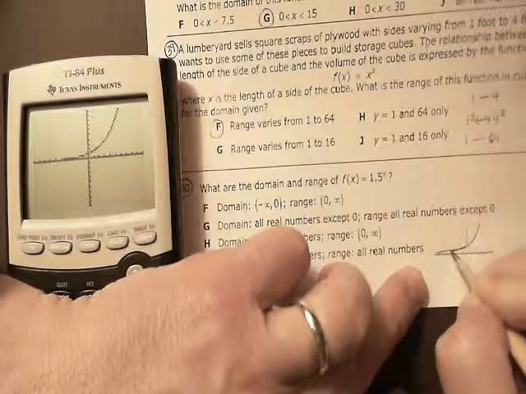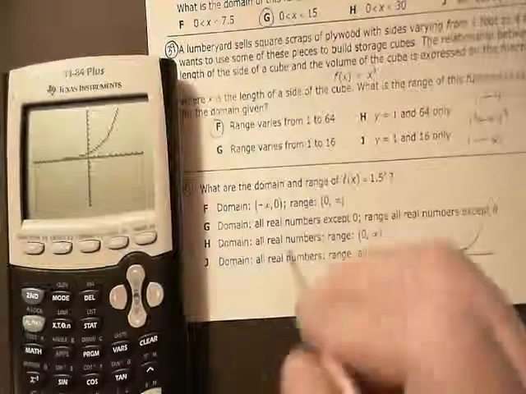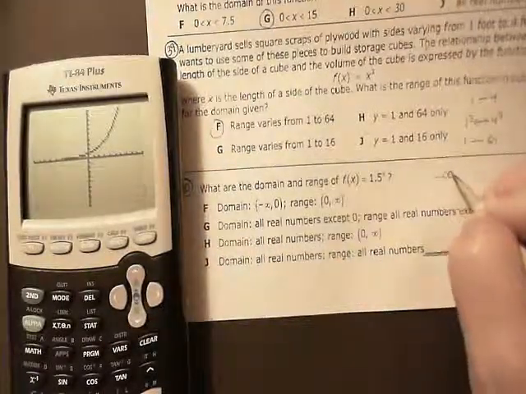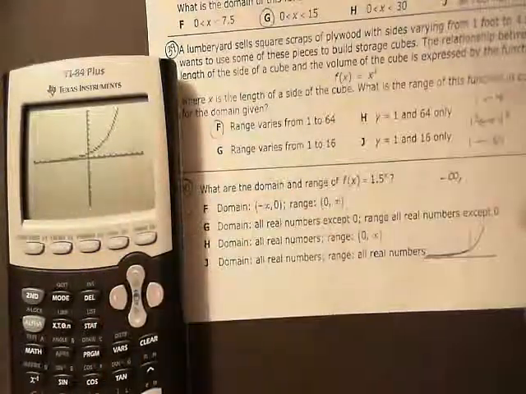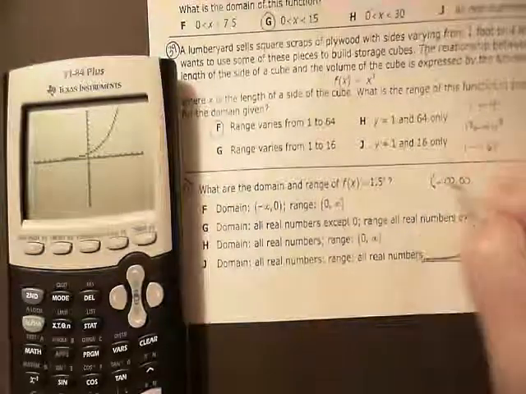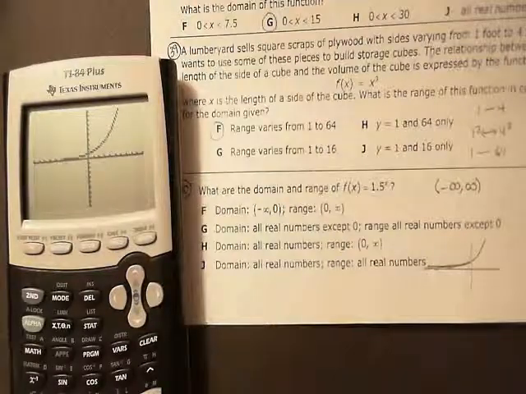It gets closer and closer to 0 but never reaches it, but it goes forever. So basically it will be negative infinity for your domain, and as you can see, it's going to go forever. Okay, so negative infinity to infinity, which is the same thing as saying all real numbers.